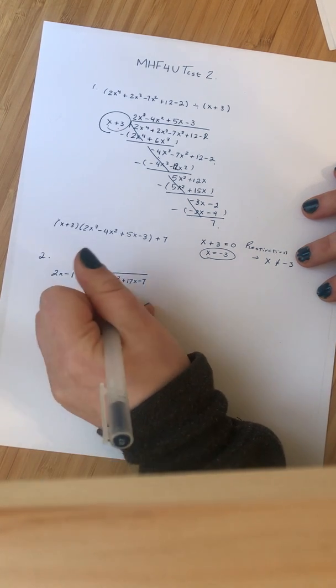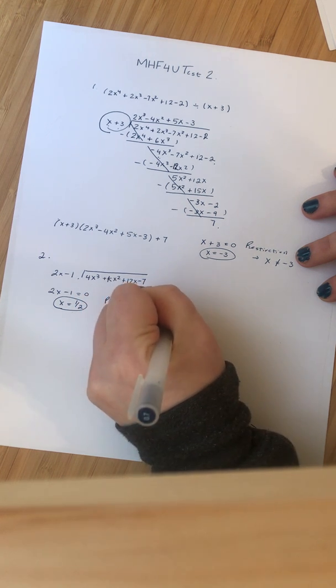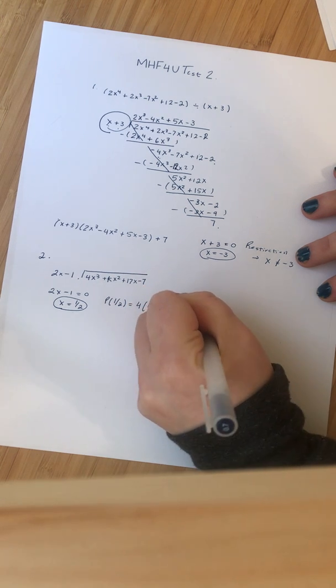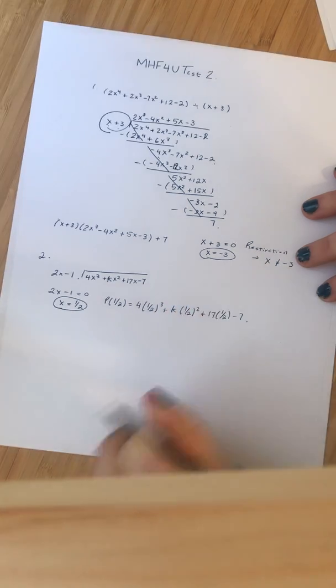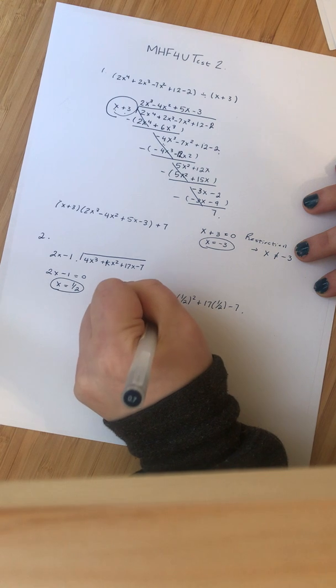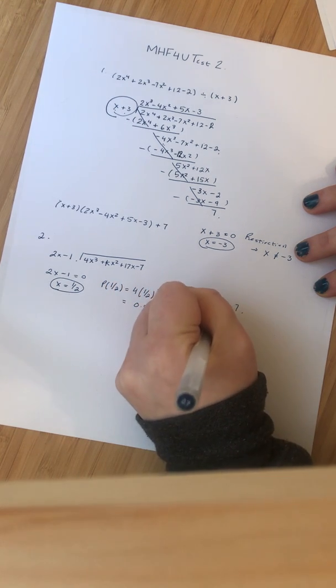So I'm going to plug that into my equation. 4 times 1 over 2 to the power of 3 plus k times 1 over 2 to the power of 2 plus 17 multiplied by 1 over 2 minus 7. And if you solve this, you get 0.5 plus 0.25k plus 8.5 minus 7.